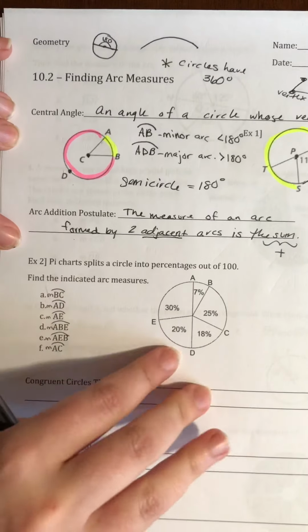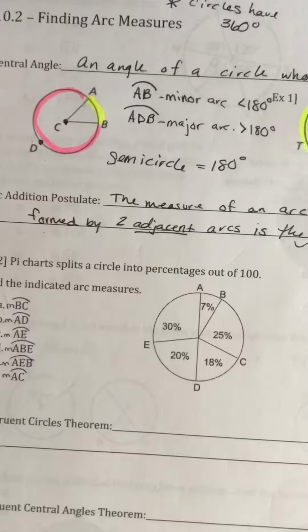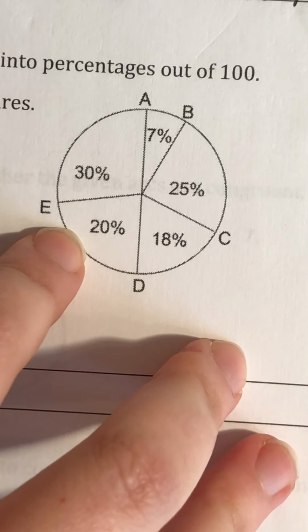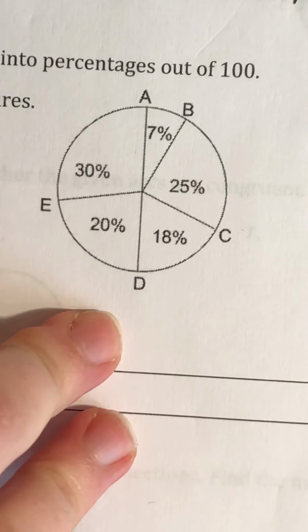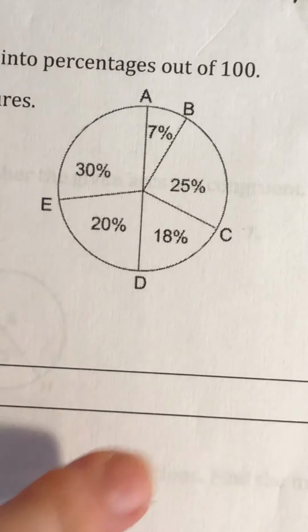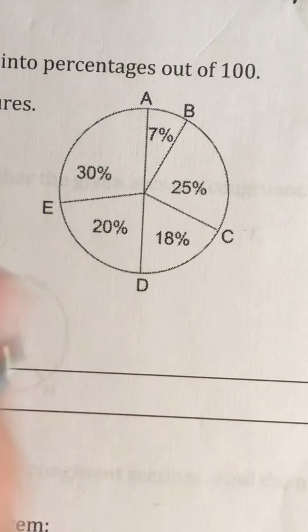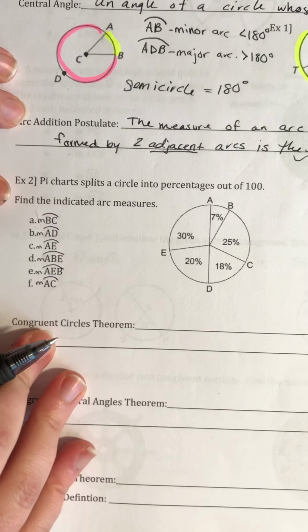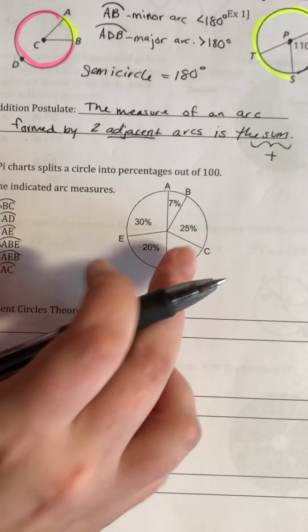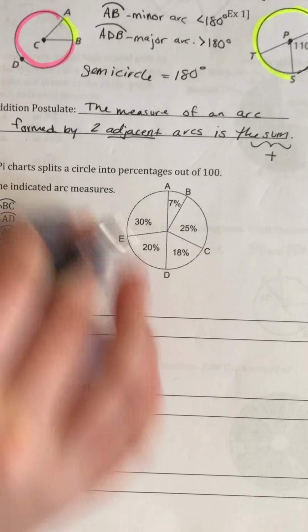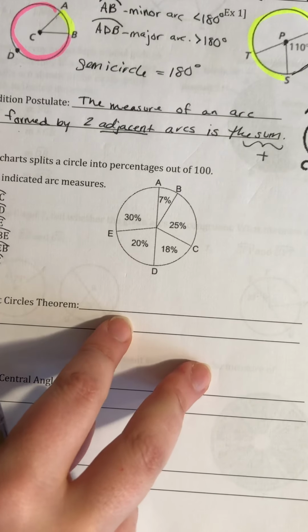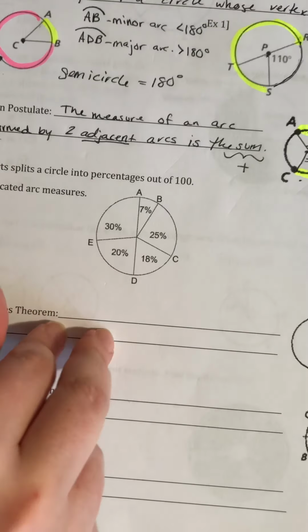Something you might be familiar with is the idea of a pie chart. It can split different pieces up by percentage. Everything is 100% in total. Half would be 50, a quarter would be 25. So that's what this is based on. This is in percent, but I want it in degrees. 100% would be 360 degrees, but I want to find the different pieces.